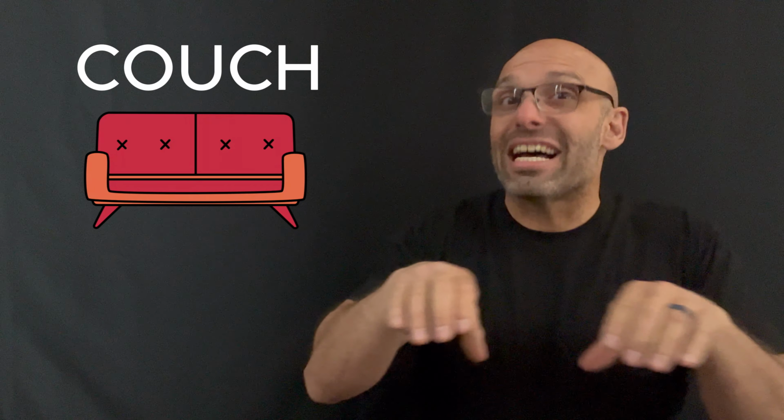This is actually a classifier. It's not the sign for couch, but is a classifier representing a long chair. Okay, so just to give you some reference, it could be a bench, it could be the couch, okay? It could just be anything, maybe a long stool. Anything that is a long thing to sit on. So we're gonna sign the chair first, so something you sit on, and then now we're describing it with the classifier.